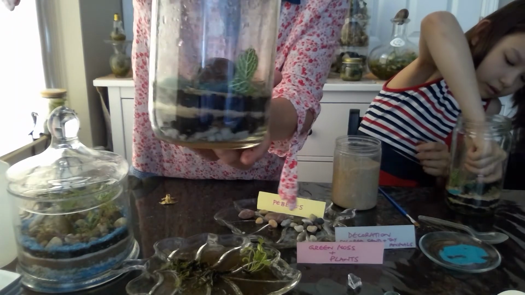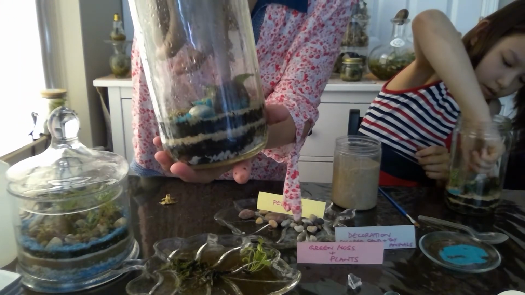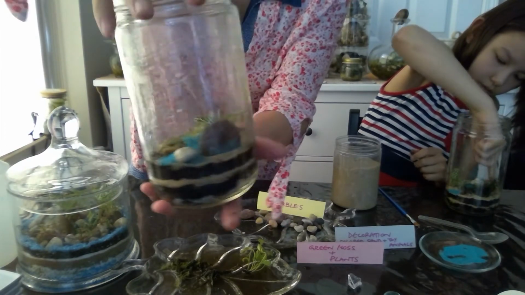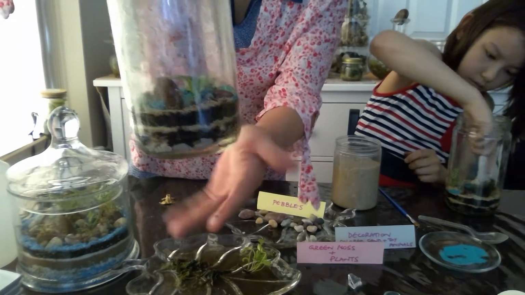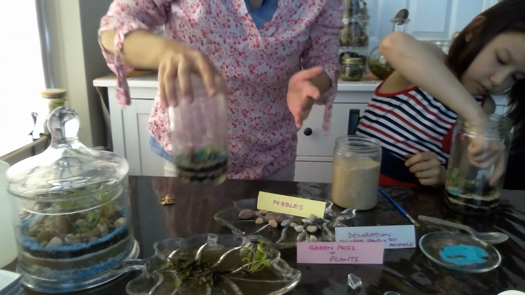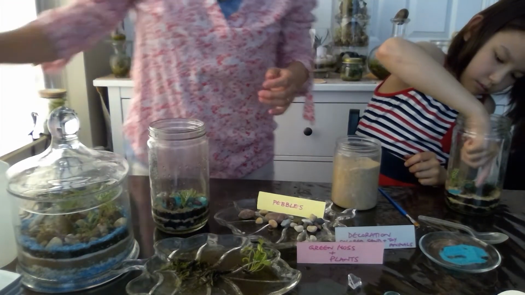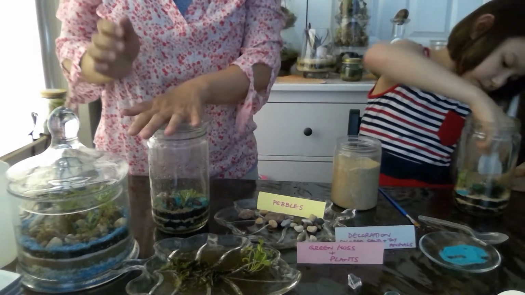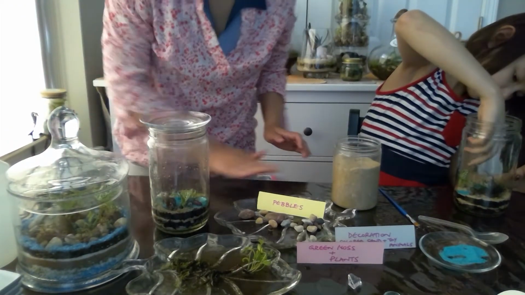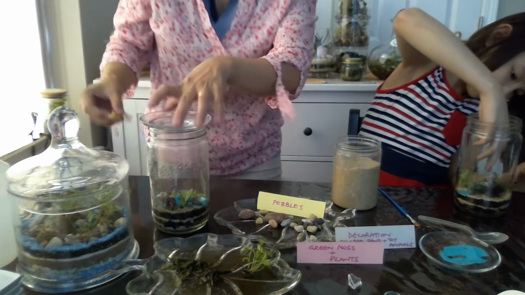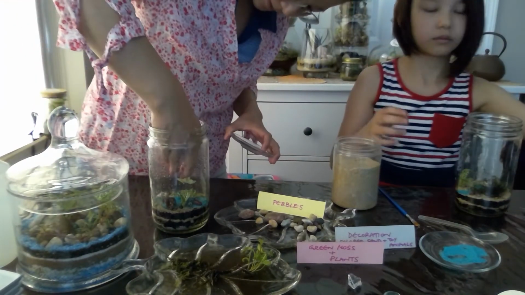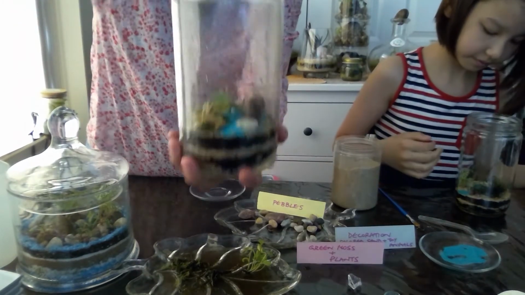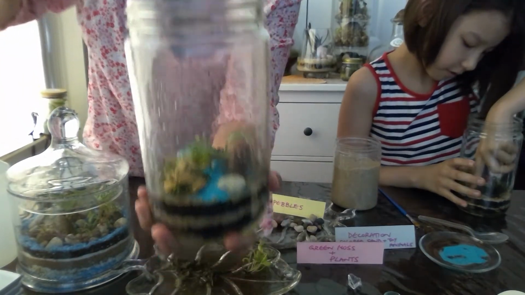So here is your terrarium. This plant should grow nicely inside the glass, and this glass is ready for the experiment. So a lid here. Oh, I forgot the front. Okay, here you go.